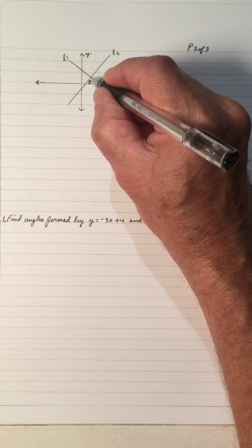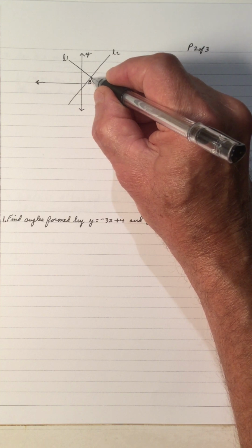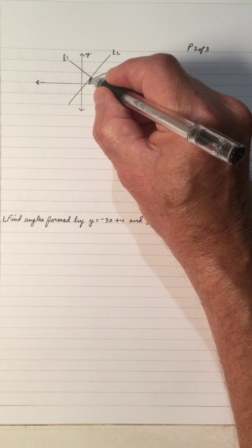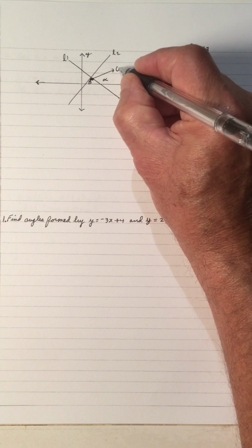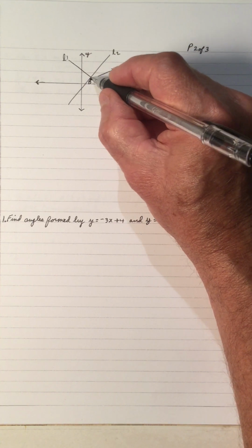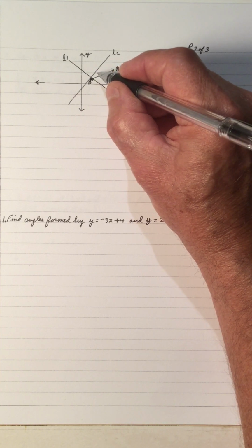The angle formed by the intersection of these lines, we'll name theta. There are two angles here, one acute and the other obtuse.